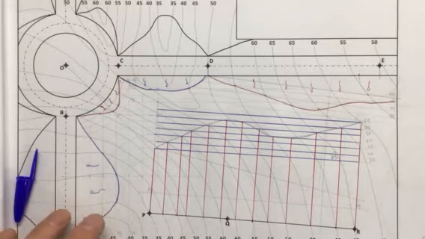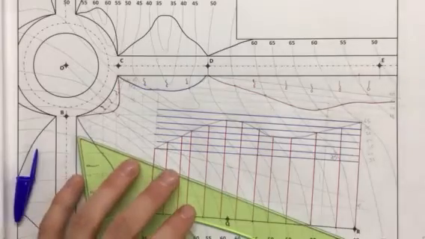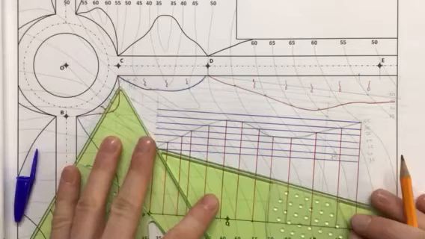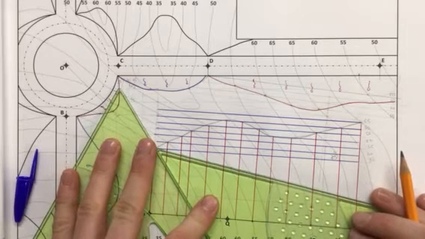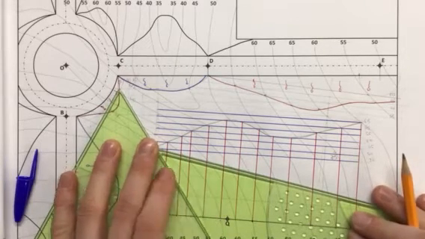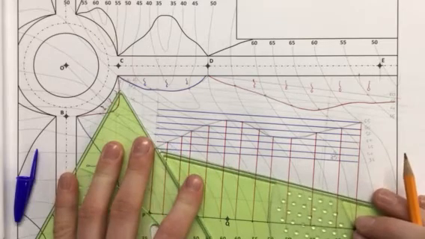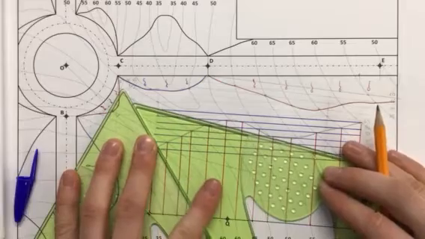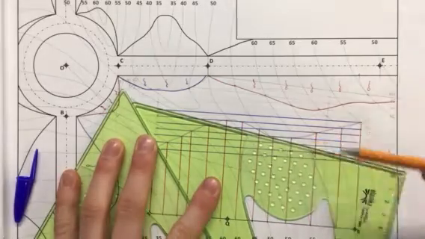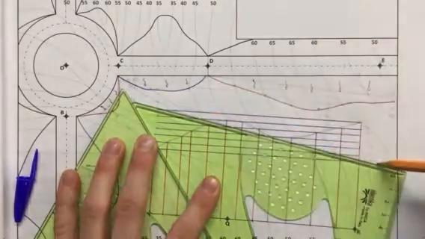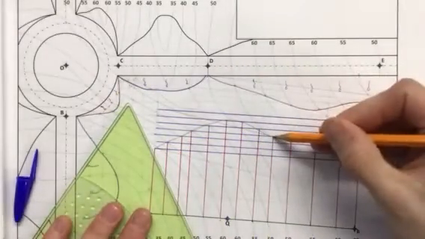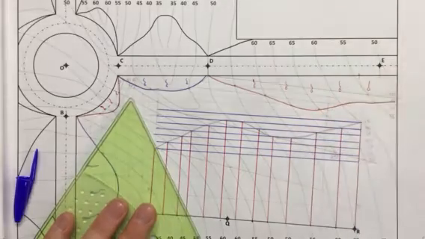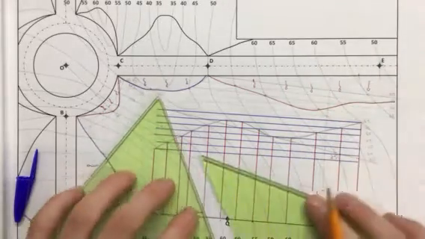So what you're going to do is draw a line parallel to this line. So you're going to bring it up till it hits the lowest part of the hill, which is there. So somewhere around there.